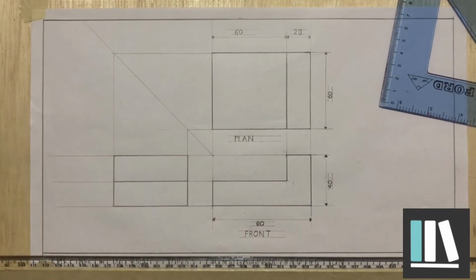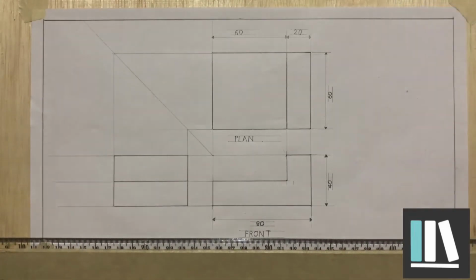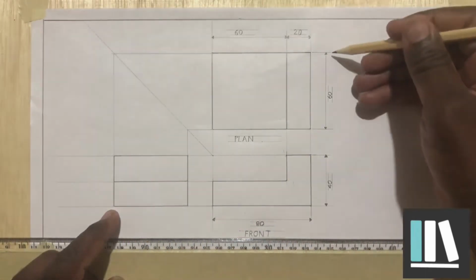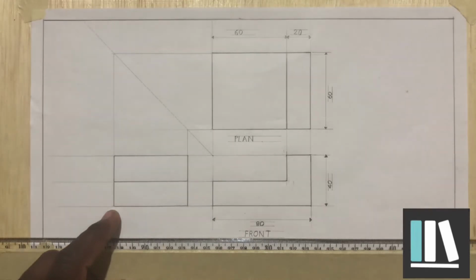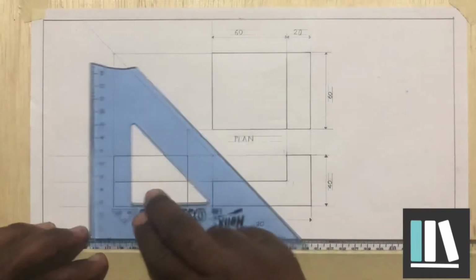So let's now move on to the side view. I don't necessarily need this measurement. This is the width of the drawing. It has already been indicated here. There are two more measurements that I need to put.